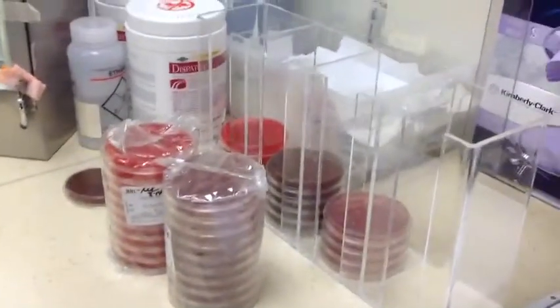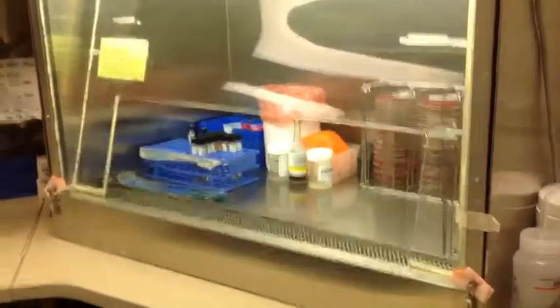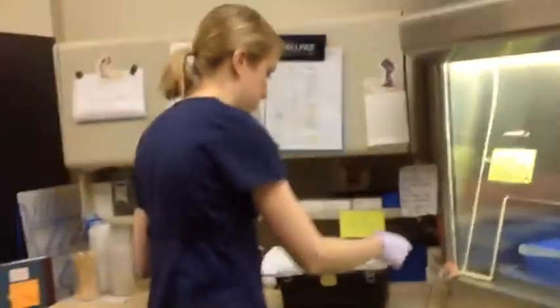And then lastly, we have microbiology back here. This is where we actually grow bacteria. And we actually ID it, and then we have different sensitivities for the different types of antibiotics so the doctor knows how we can actually kill the bacteria.